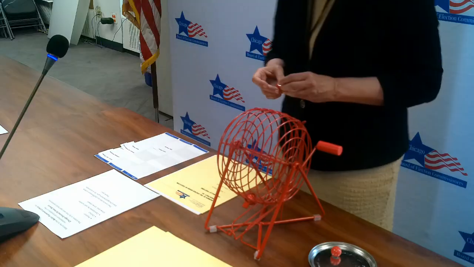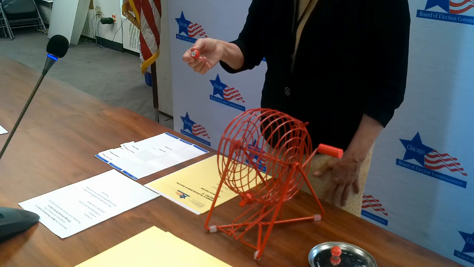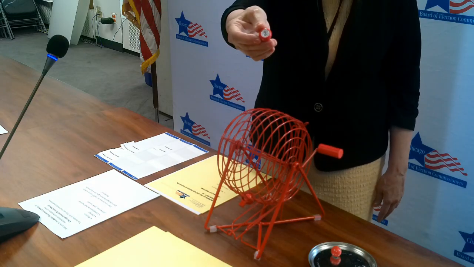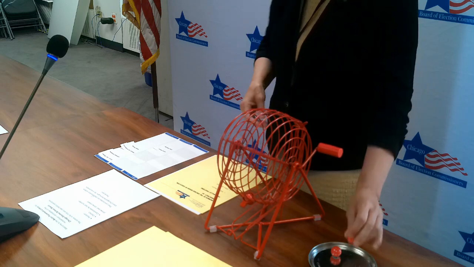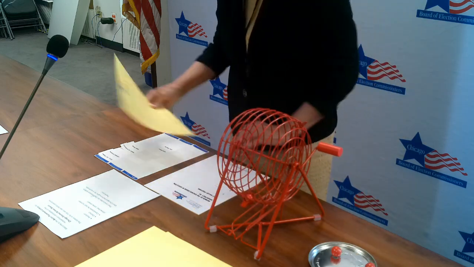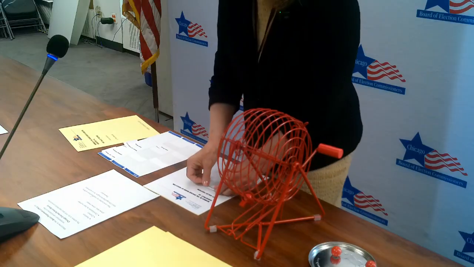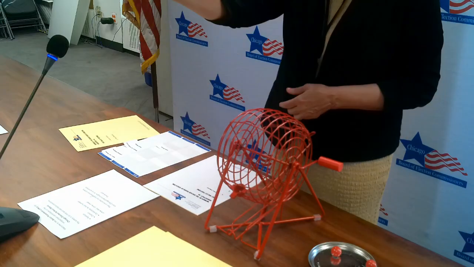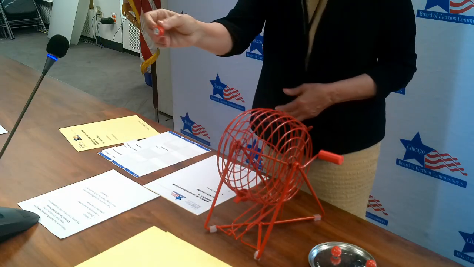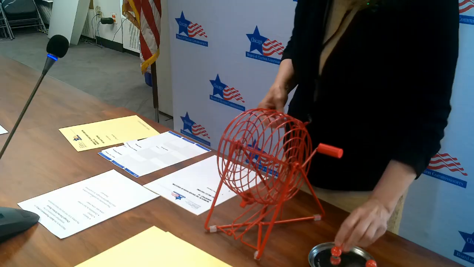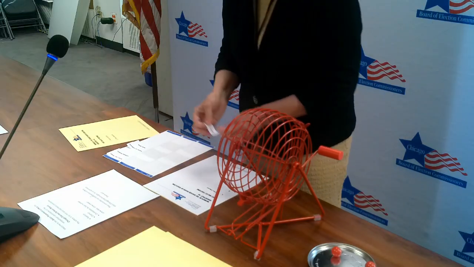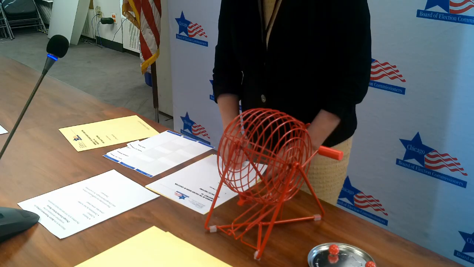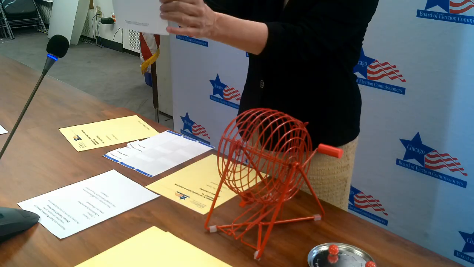The first random ball drawn for the race of member of the Chicago Board of Education, Subdistrict 4A is 2, representing Ellen Sherratt, who will be in the first ballot placement. The second ball is number 1, representing Karen Zakor, who will be in the second position of the member of the Chicago Board of Education, Subdistrict 4A race.